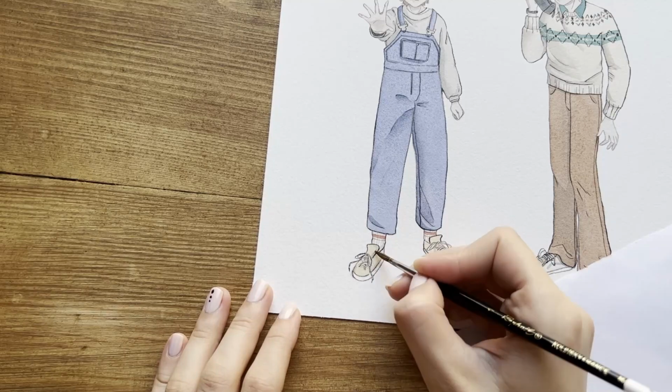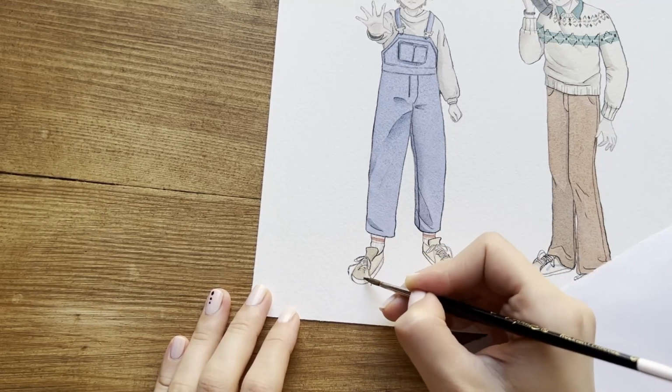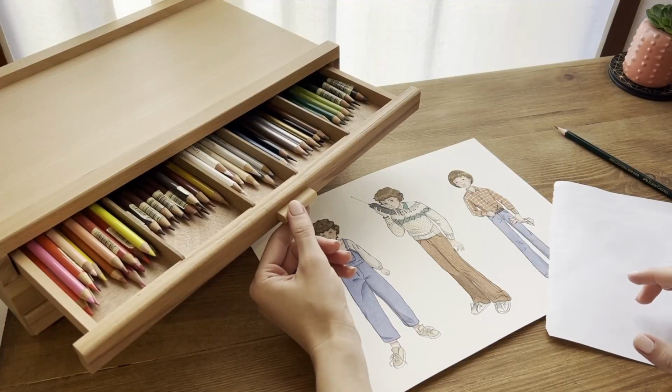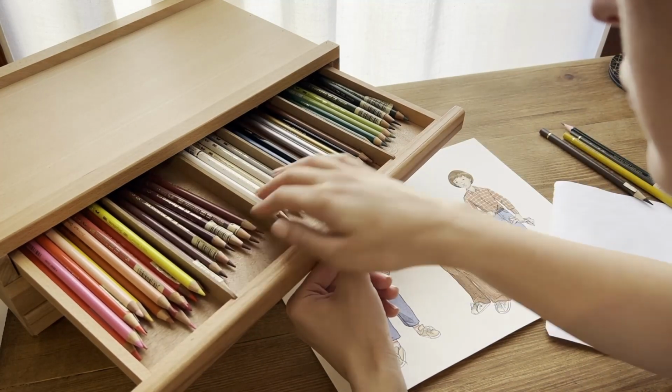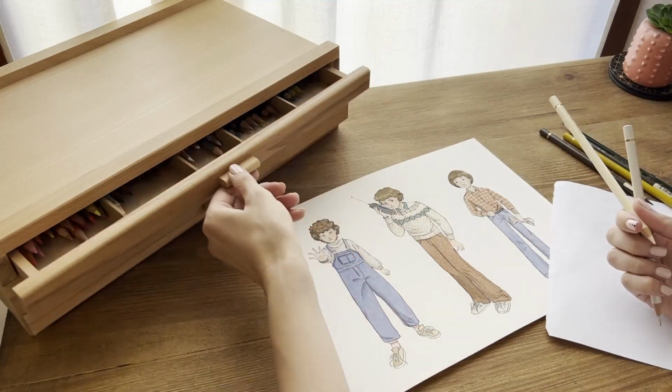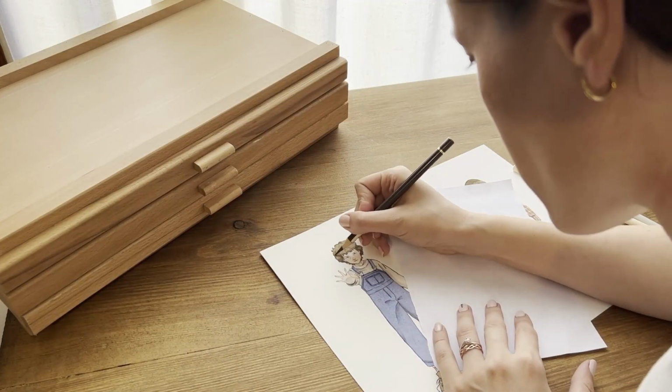In general, this was a long process. I started working in Photoshop, then with inks on paper, and in the end with watercolors and some color pencils. But I really enjoyed it, and I think it connected me even more with these characters and their life stories.